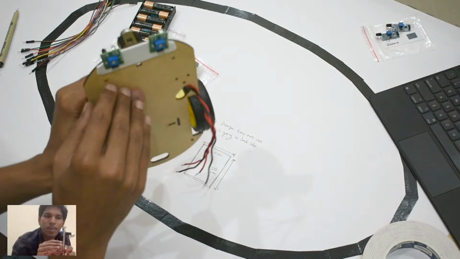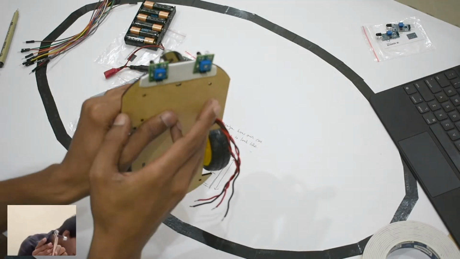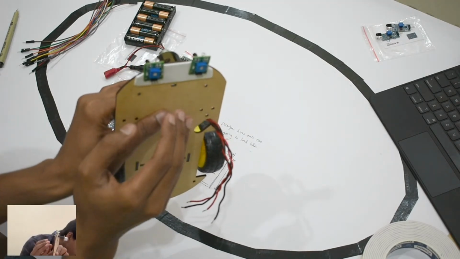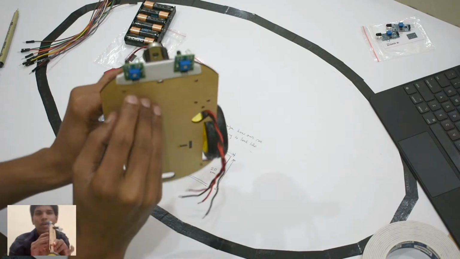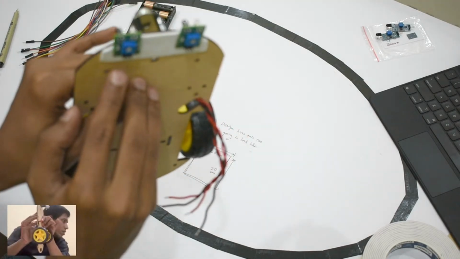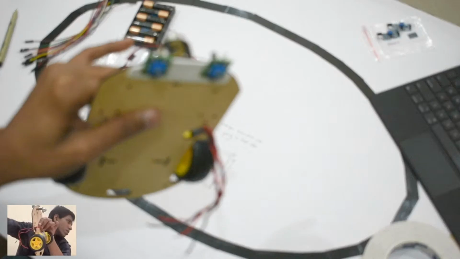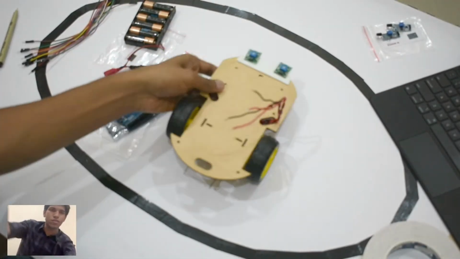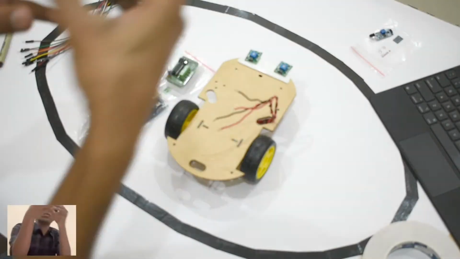So you'll see that both of these IR sensors have three pins.